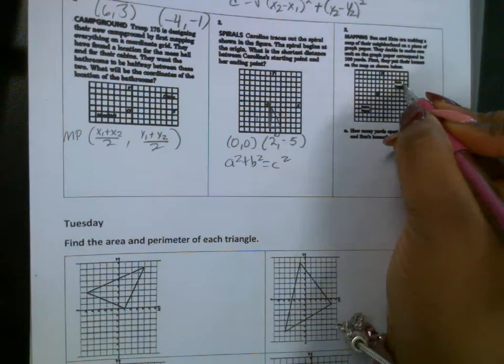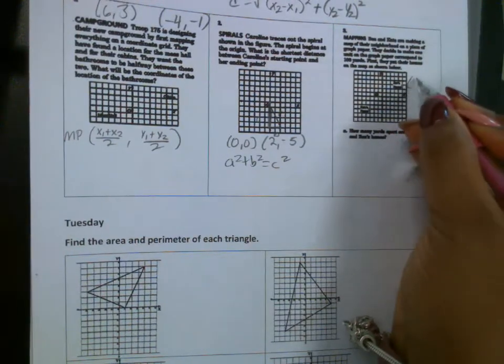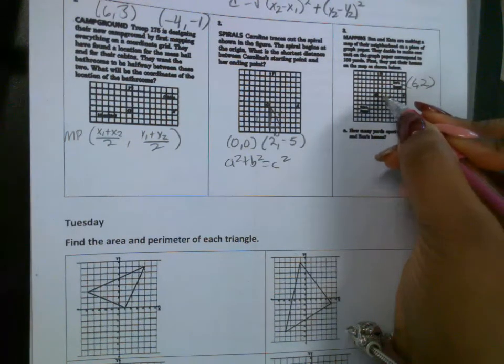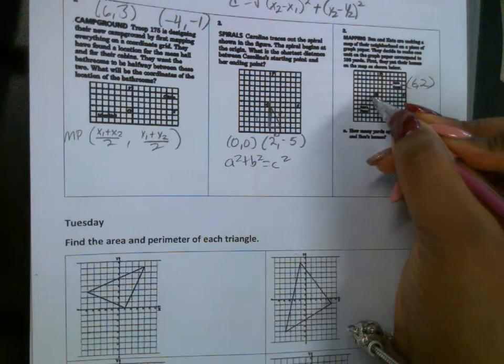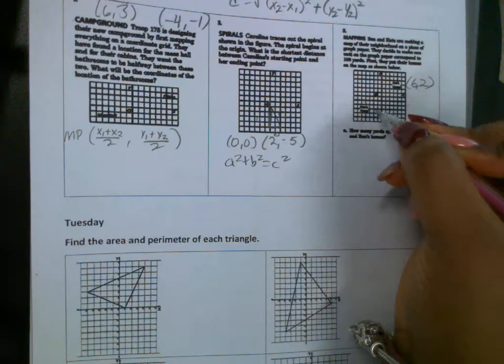Okay, so we have 6 and 2. So you go over 6 and up 2. This is 6 comma 2. And then we have -4 starting at the origin again, -4, and then go, wait a minute, hold on. -2. It's not that far over, Miss Reyes. -2 and -4.